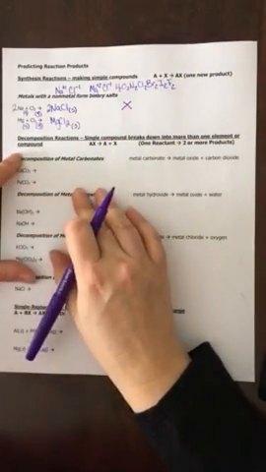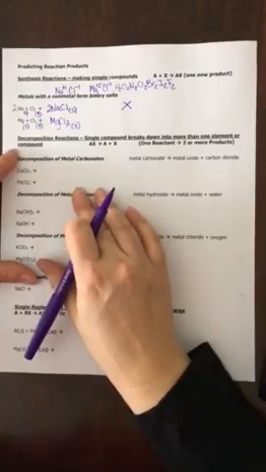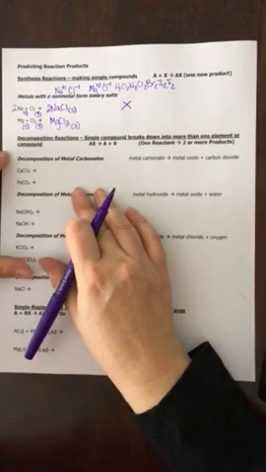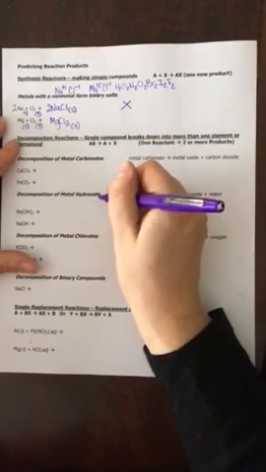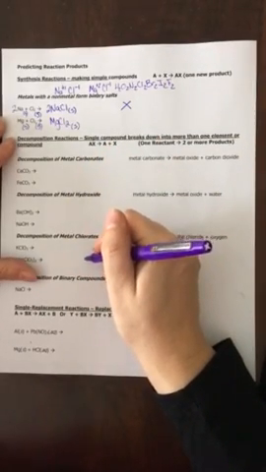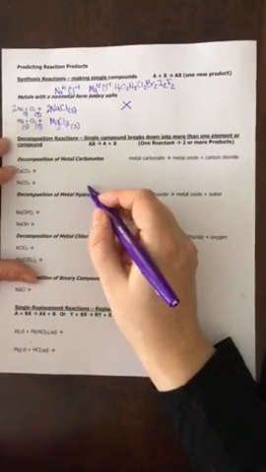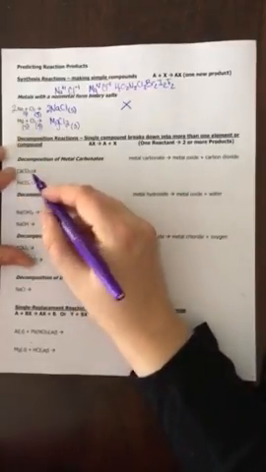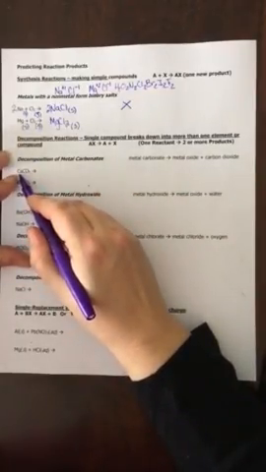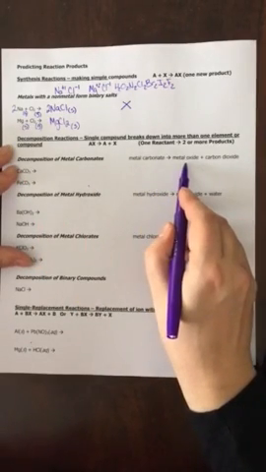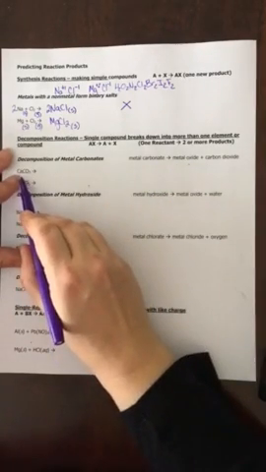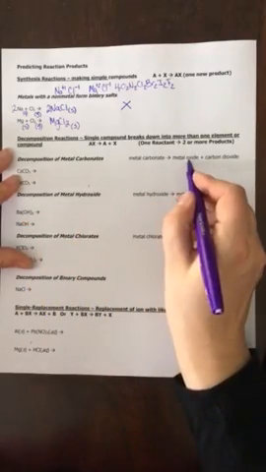Our second type of reaction is a decomposition reaction. This is where you have one reactant and it breaks down into multiple products. All right, we have three special cases: metal carbonates, metal hydroxides, and metal chlorates. So you have to learn how to identify a metal carbonate. So if you see here, this is calcium, that's the metal, CO3 is carbonate. It breaks down every time into a metal oxide, same metal, so this was calcium, and oxygen.